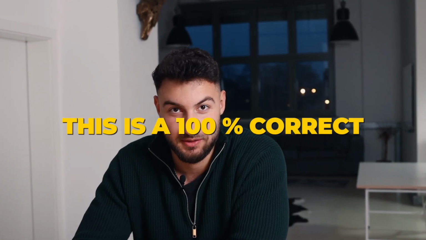This is 100% correct. And obviously, I would not take this as legal fundamentals, and you also definitely will need an accountant if you start making good numbers.